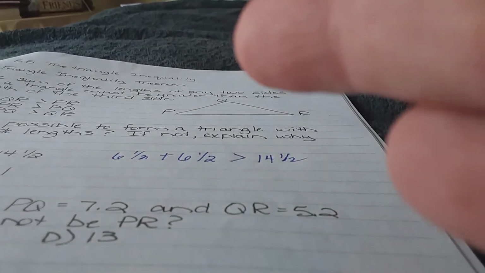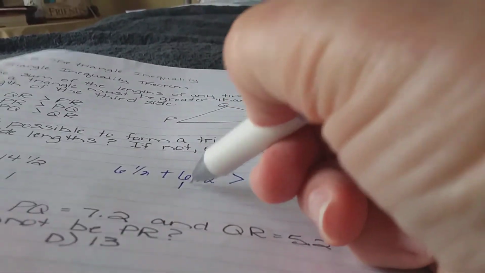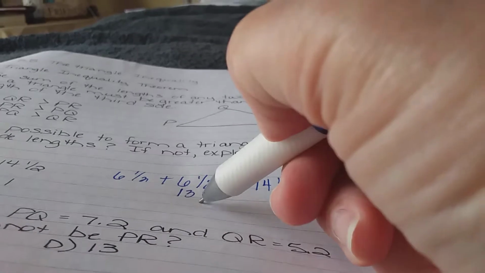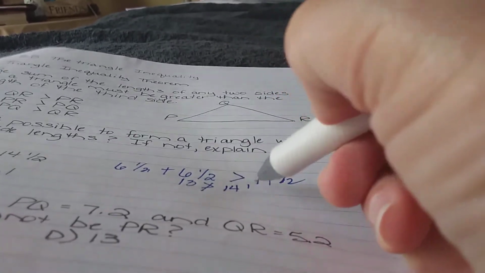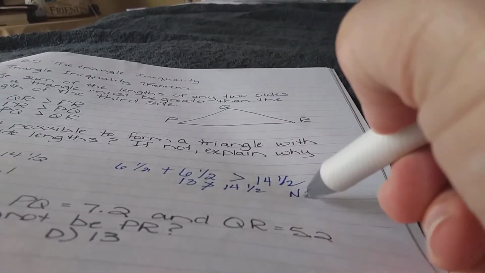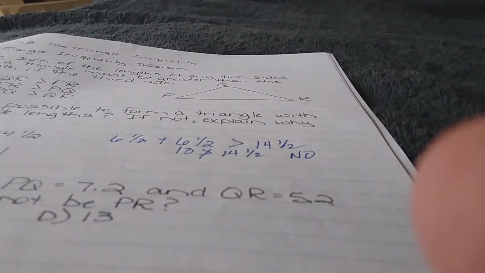Well, what is 6.5 and 6.5? That gives us 13. 13 is not greater than 14 and a half, so the answer is simply no. It will not make a triangle.